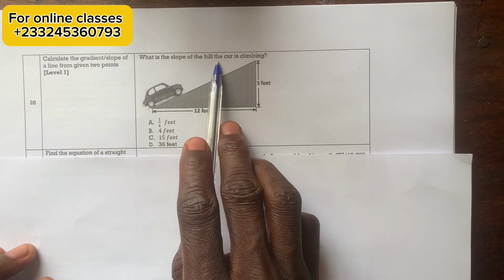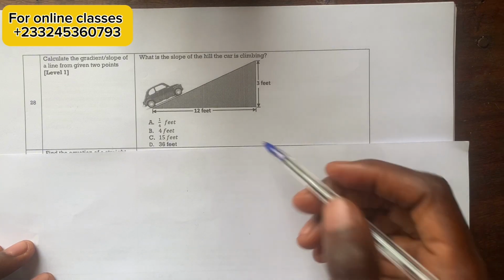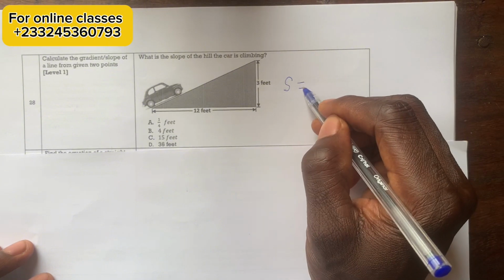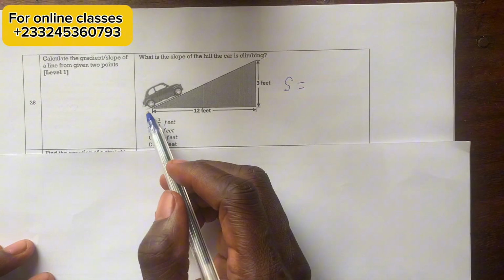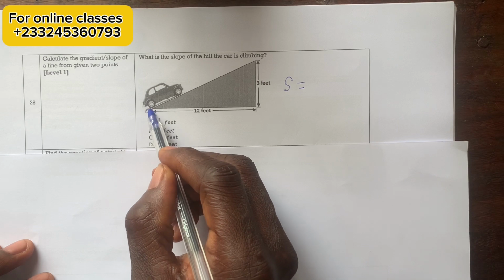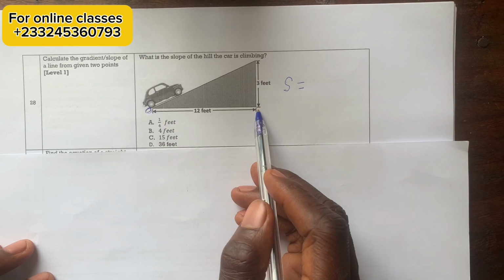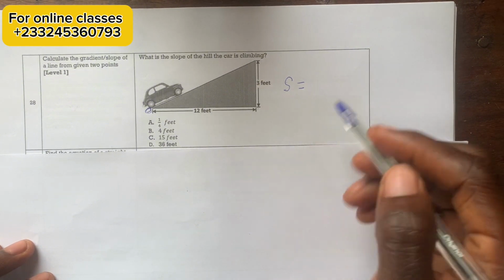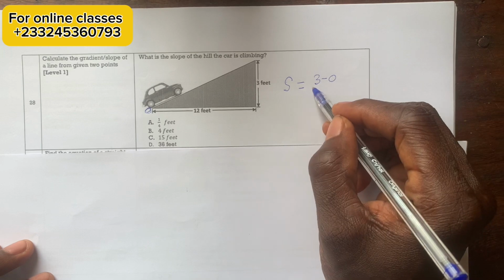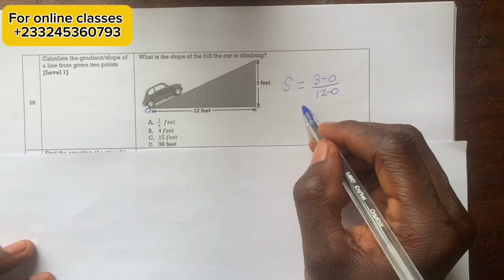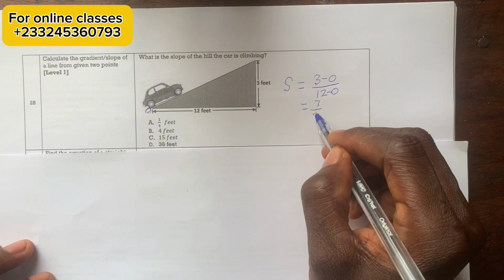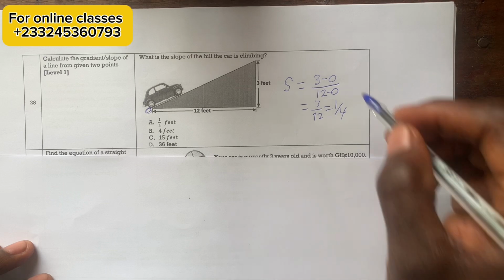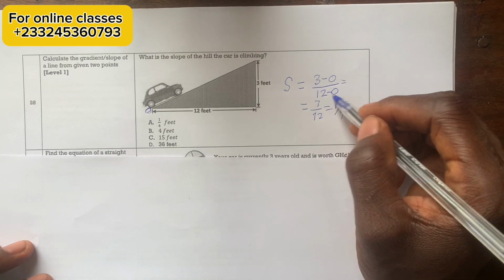What is the slope of the hill the car is climbing? So slope simply means the gradient. So the slope S is equal to, let's say that here is the 0 position. If you move from here to here, you've moved 12 feet. From 0 up here, you've moved 3 feet. So the slope means 3 minus 0 divided by 12 minus 0, which is the same as 3 on 12, which is the same as 1 out of 4. That is the slope, because the slope is the change in y over the change in x.